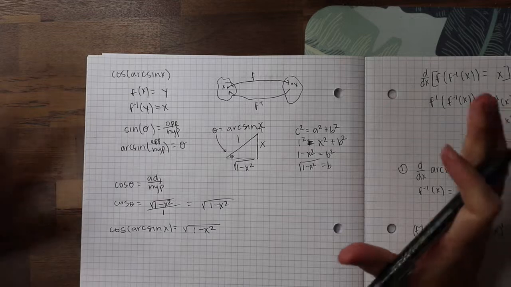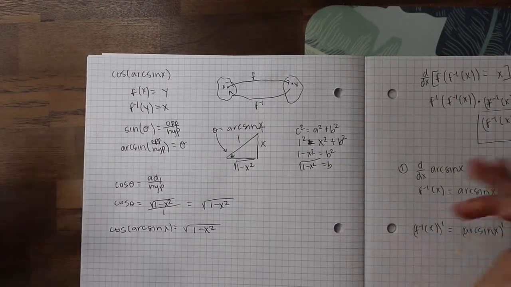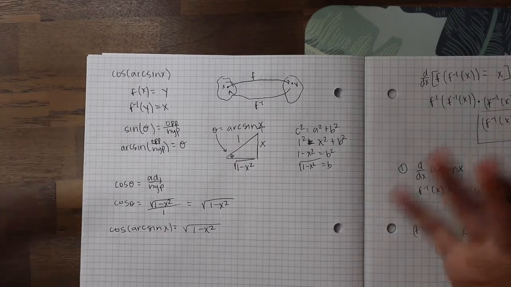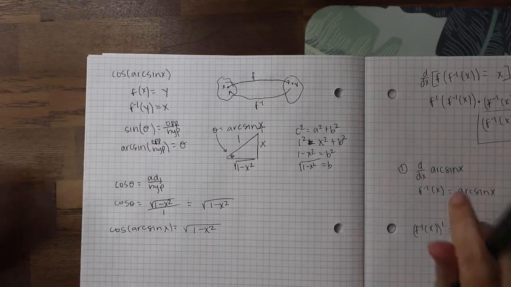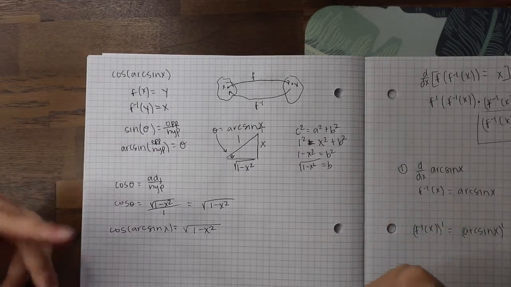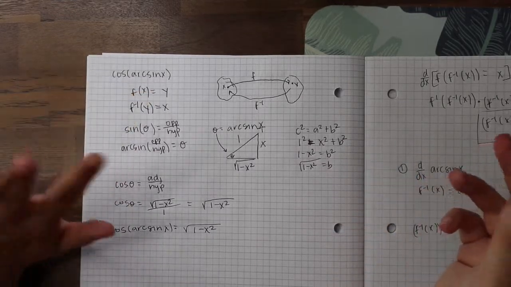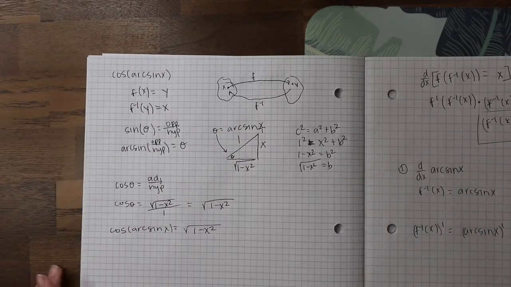I'm hoping that this explanation makes sense. Again, I will leave some resources down below that talk about this topic as well, so if you need additional help, you can look to those. I know that at first this can seem a little confusing, but I promise as you practice more and more, you'll be able to solve cosine of arcsine of x and expressions like that really quickly.